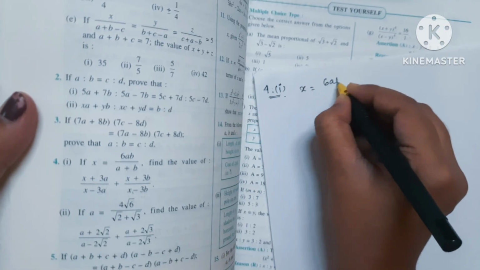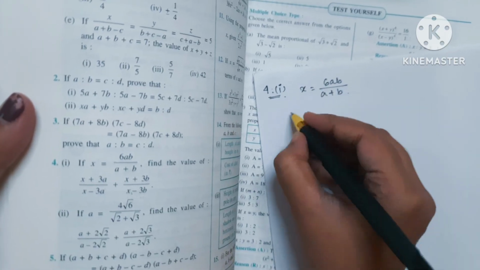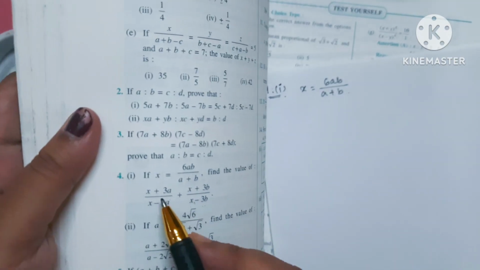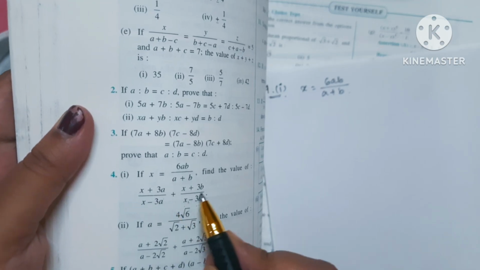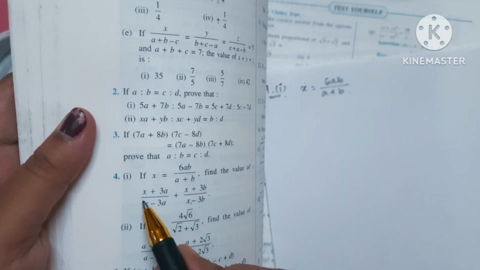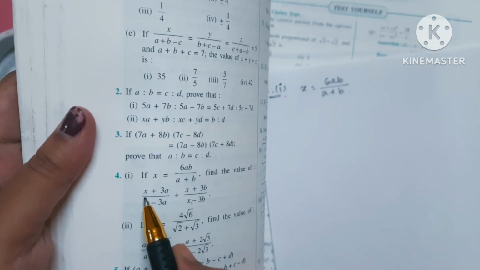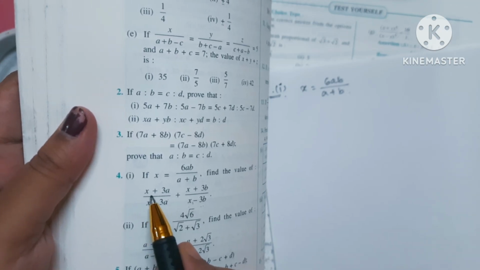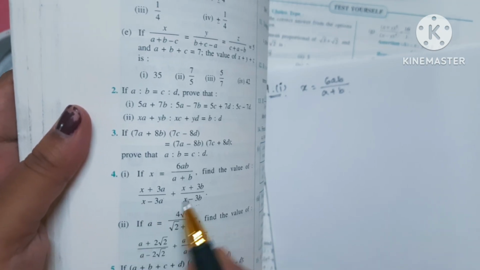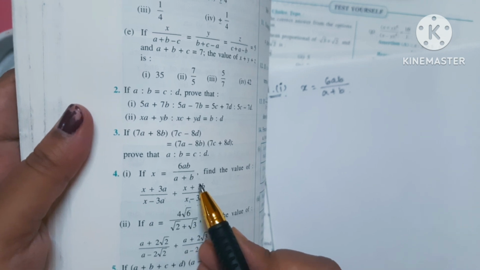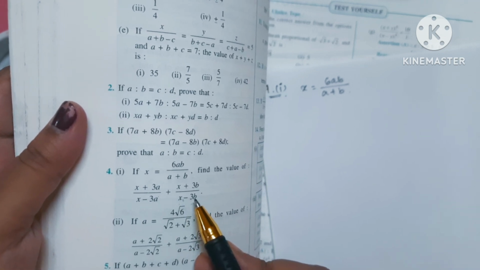x is equal to 6ab by a plus b. So see this term, x plus 3a, x minus 3a, x plus 3b, x minus 3b. This is one kind of componendo dividendo format, right? So in that case, numerator will be x and denominator will be 3a, right? And here numerator will be x and denominator will be 3b, right?